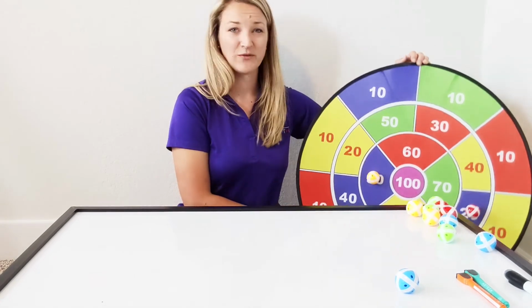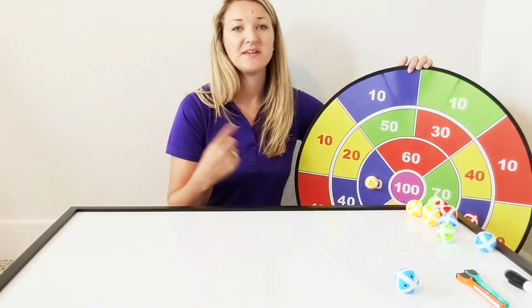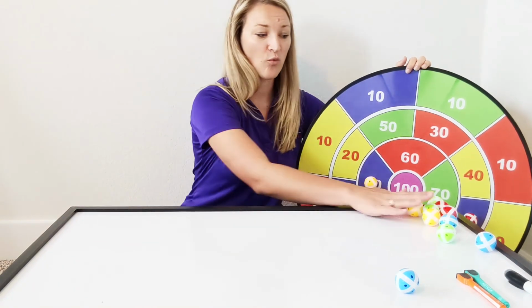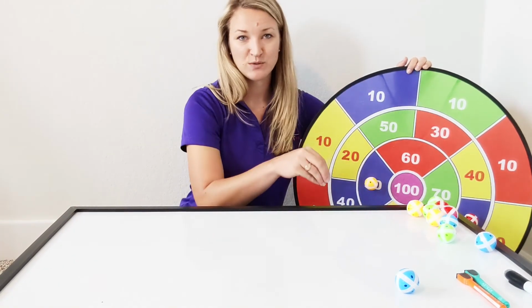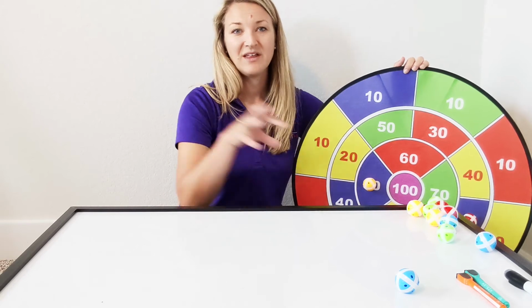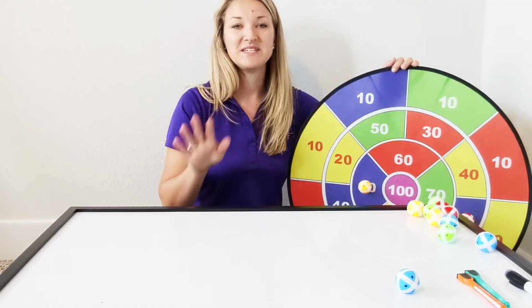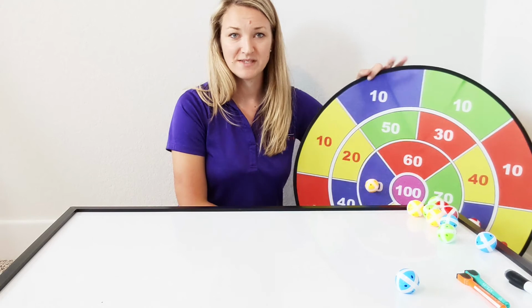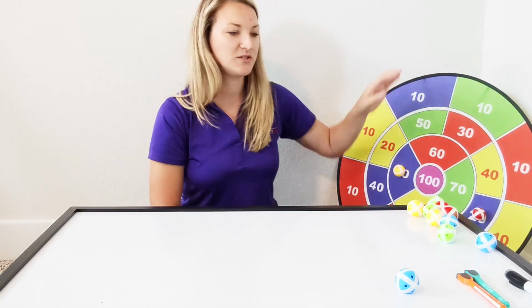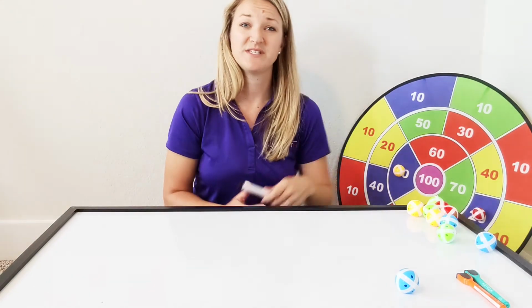Now the way 4th and 5th grade is a little bit different is that everyone on the team has a chance to throw 1 ball, and then the whole team is responsible for calculating their score. Then the other team does the same thing, and the team with the highest score wins. So for 4th and 5th grade students, you may want to discuss efficiency with them.